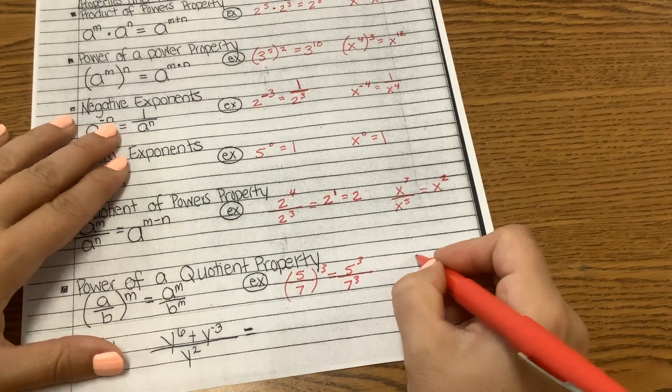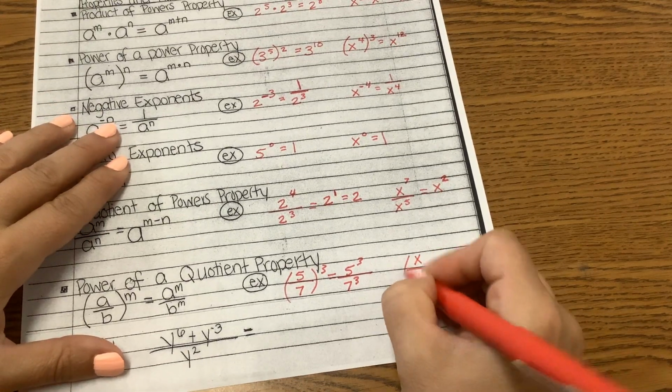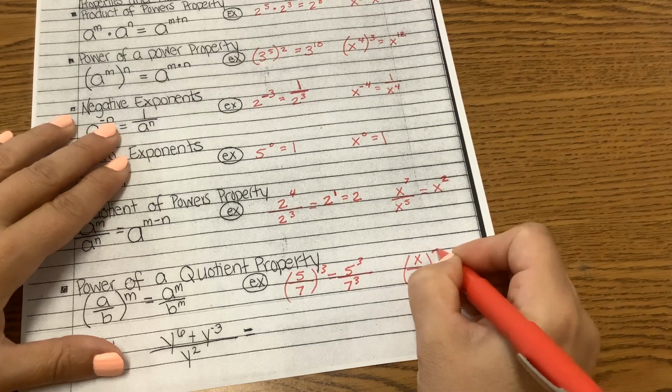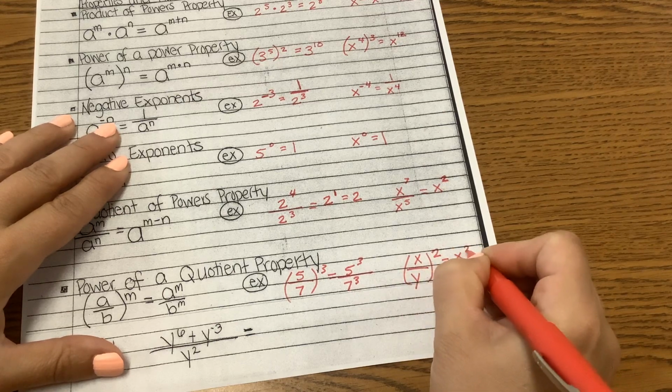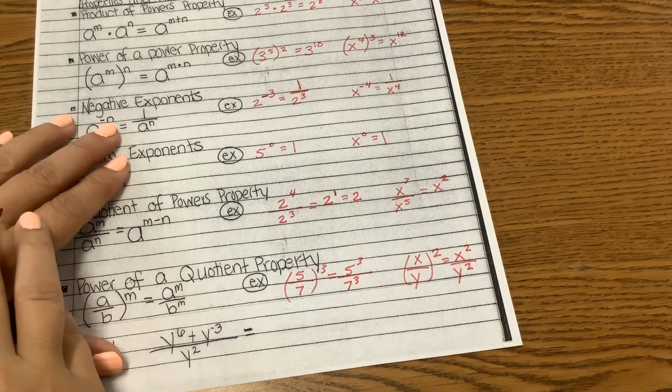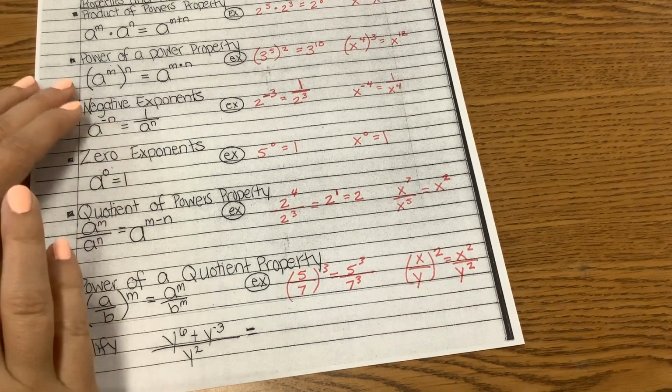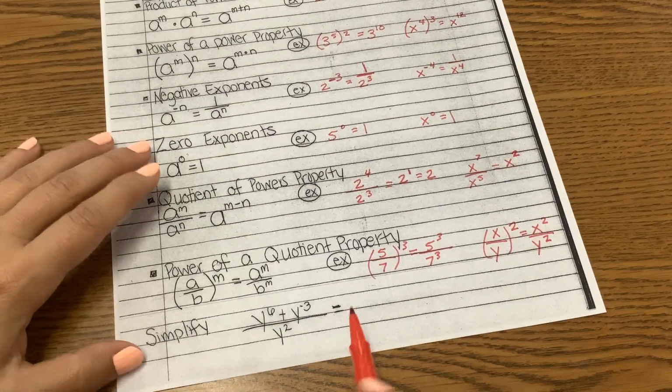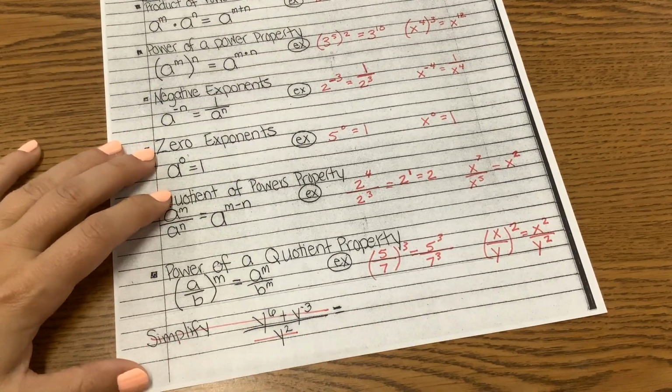Same thing if you have variable terms, let's say x over y raised to the 2nd, then that would be x to the 2nd over y to the 2nd. Okay, and we're going to save this simplifying problem for later.